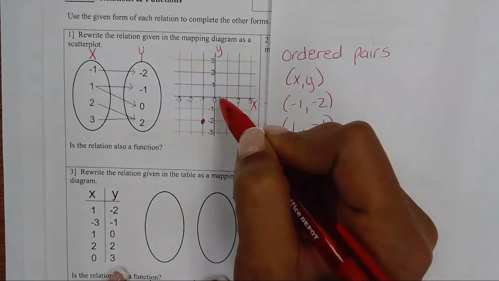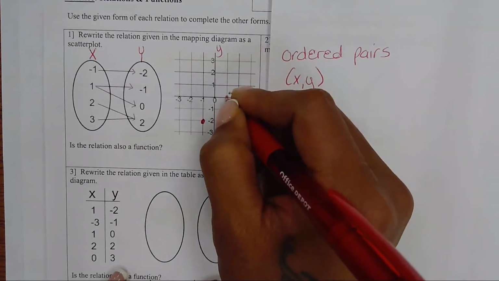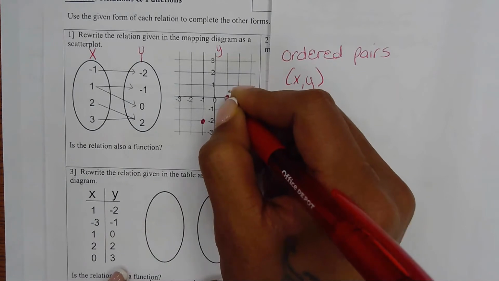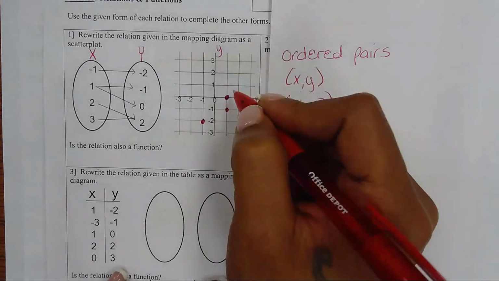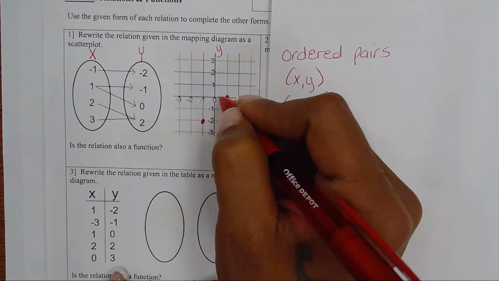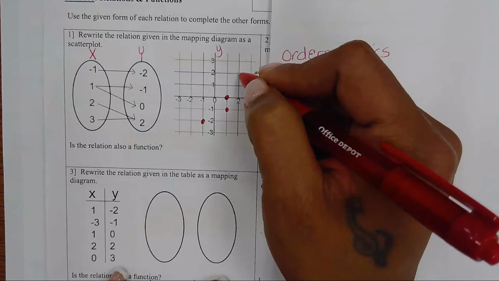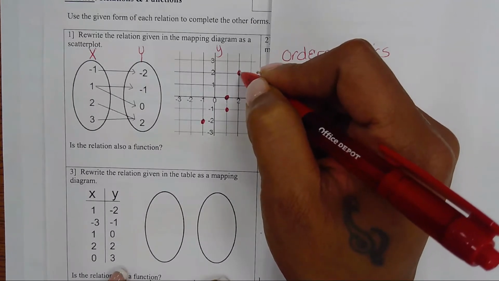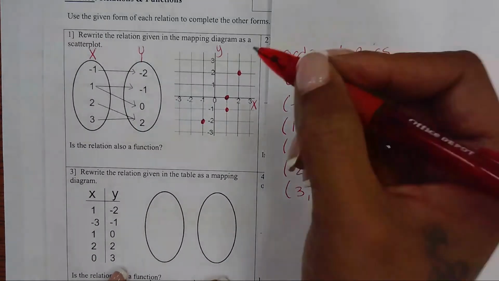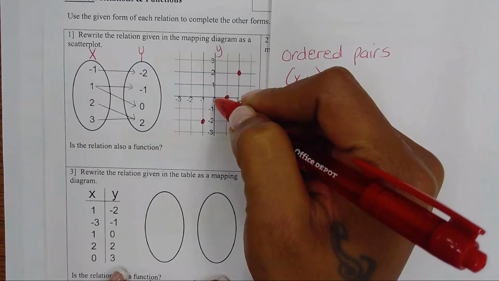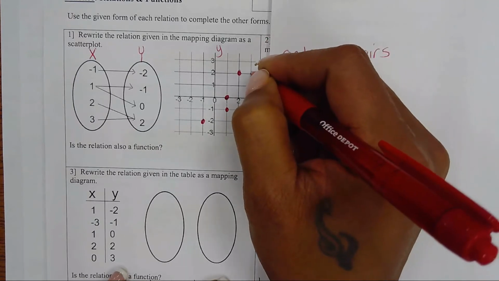1, 0, again starting at my origin, going over to 1, and my y is 0, so my point will be on the x-axis. 2, 2, again starting at my origin, going over 2 spaces, and then up to +2 for my next point. And my last point is 3, 2. Again, starting at my origin, going over 3 spaces, and then up 2.